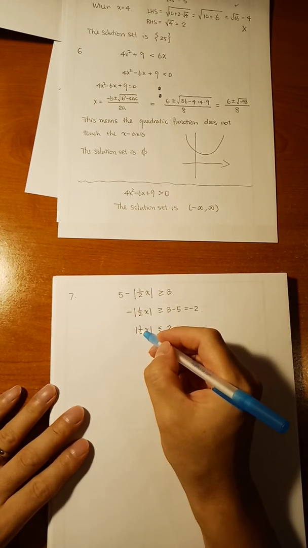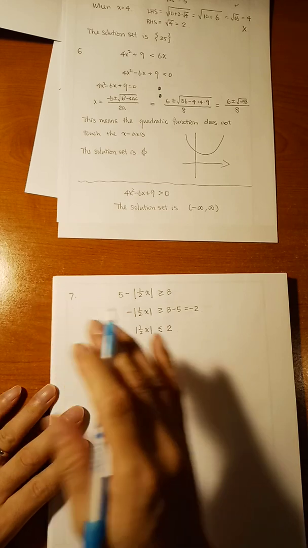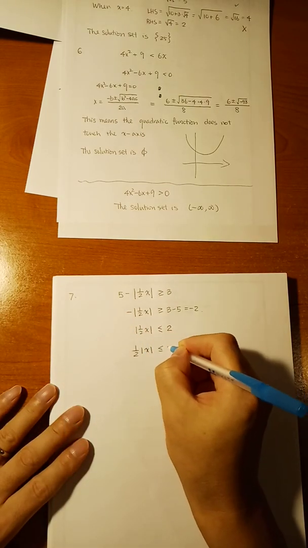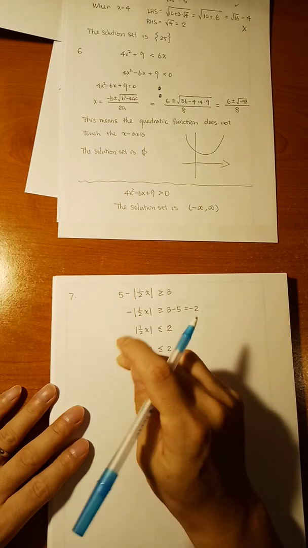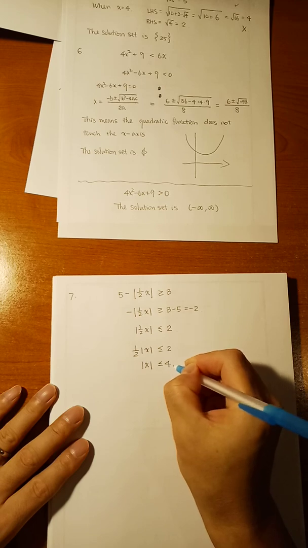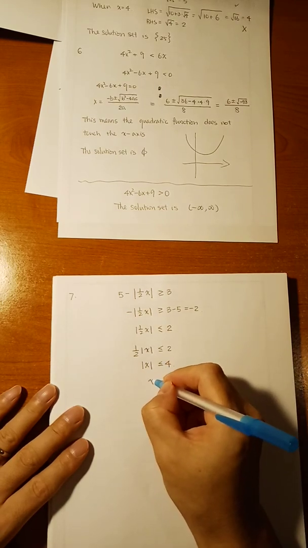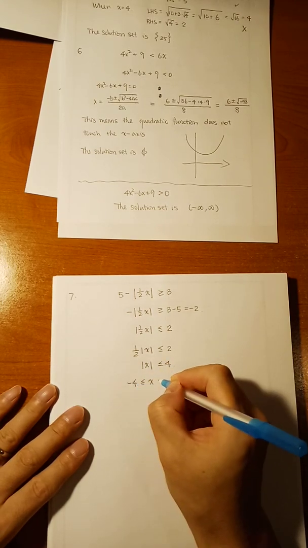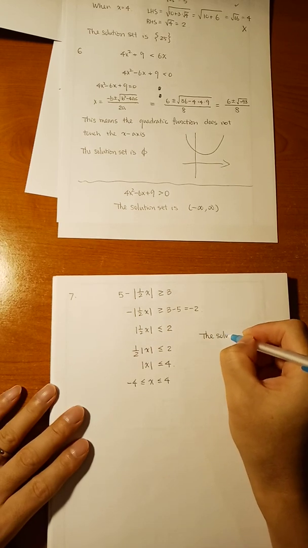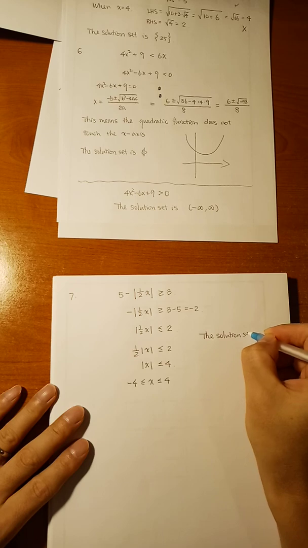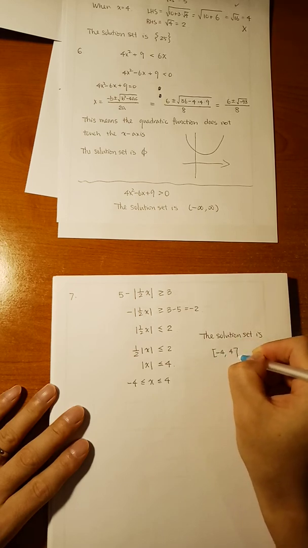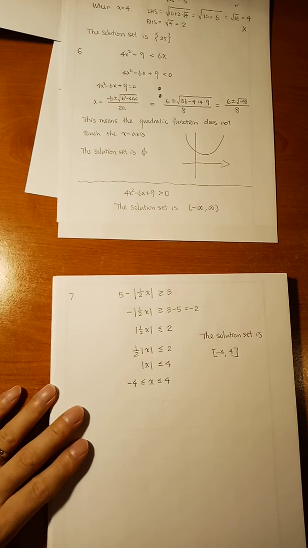And this 1/2, you can move it outside of the absolute value function. So it's 1/2 absolute value of x less than or equal to 2. We multiply both sides of the inequality by 2. Absolute value of x is less than or equal to 4. Then x is between negative 4 and positive 4. So the solution set is negative 4 to positive 4, right?